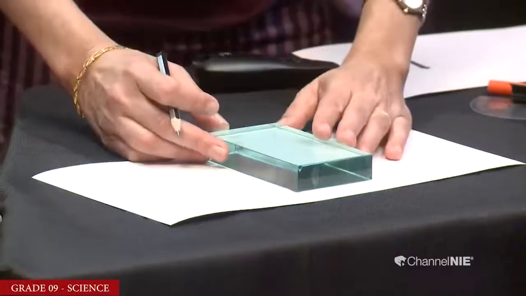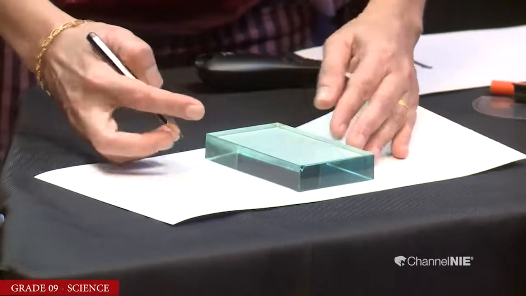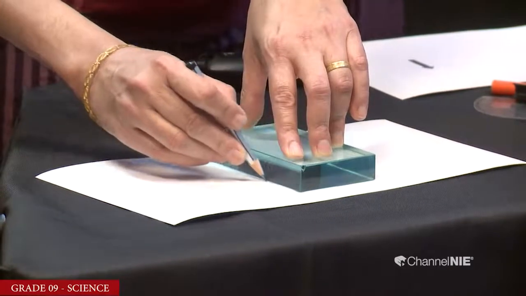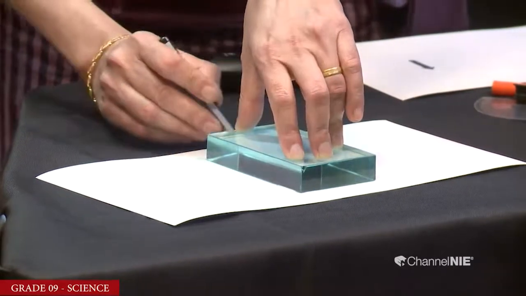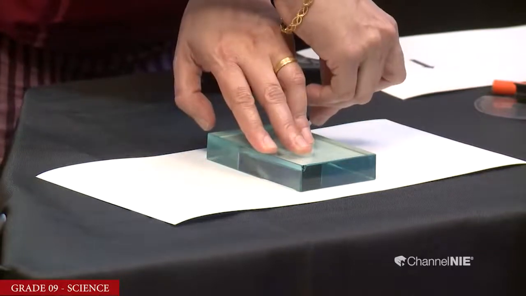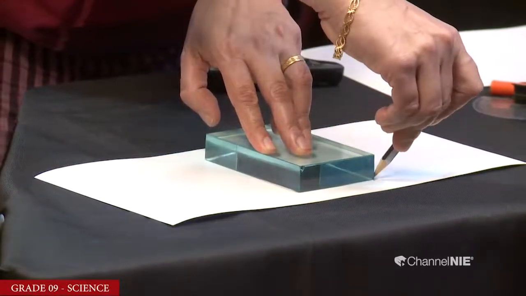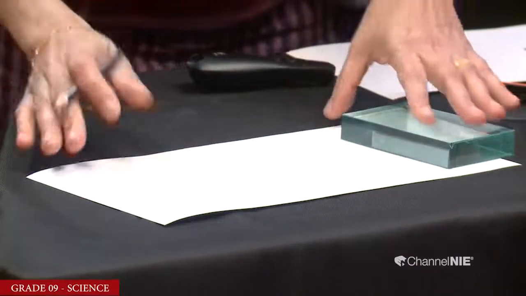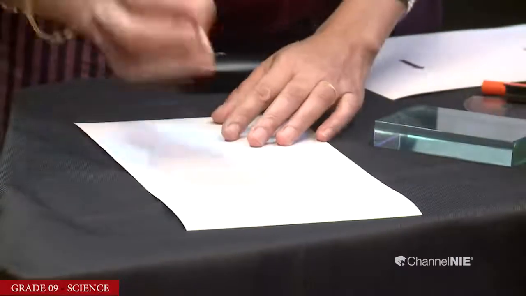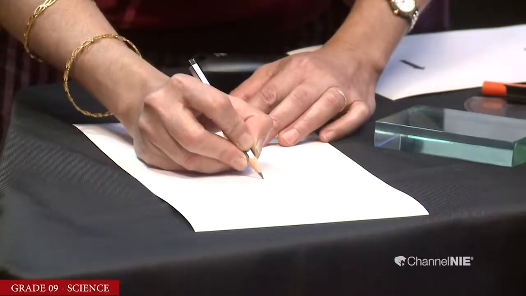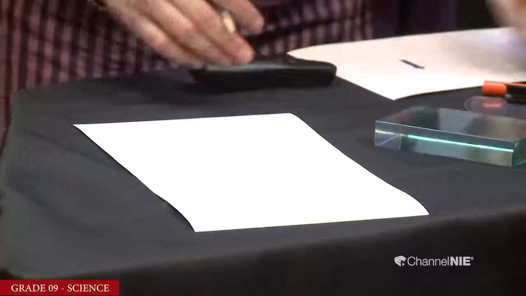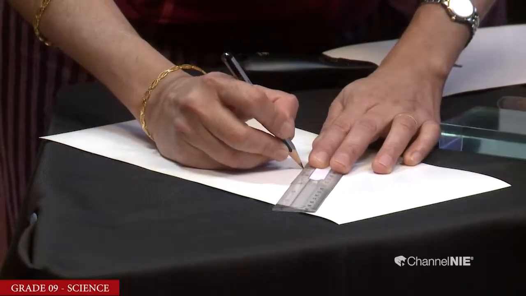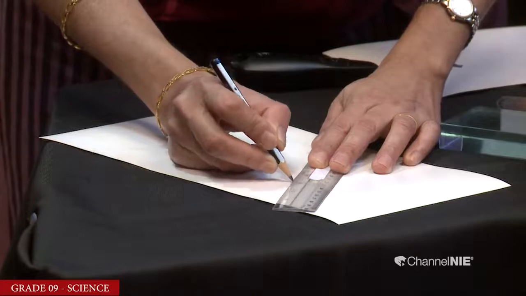Now, I am going to draw the margins of it using a pencil. And remove the glass block and I mark a point somewhere here. Using the ruler, I draw a line at an angle.